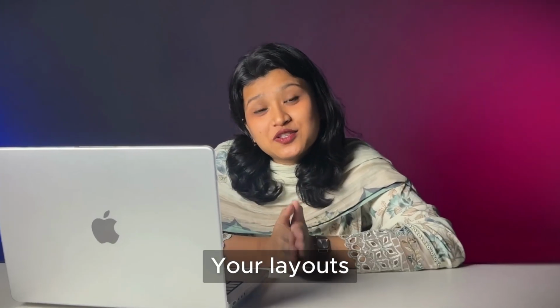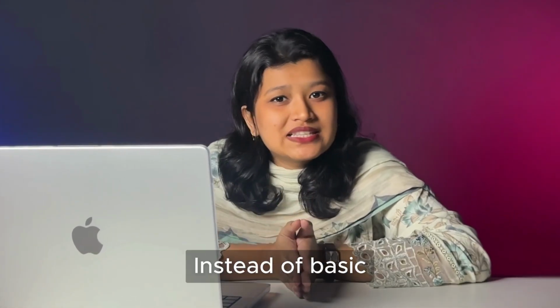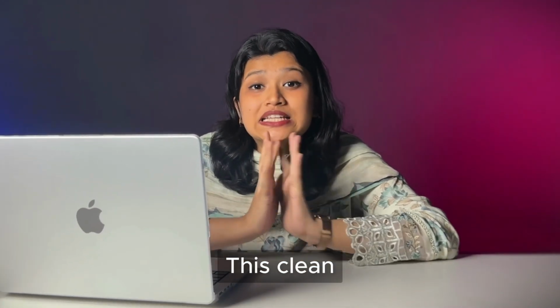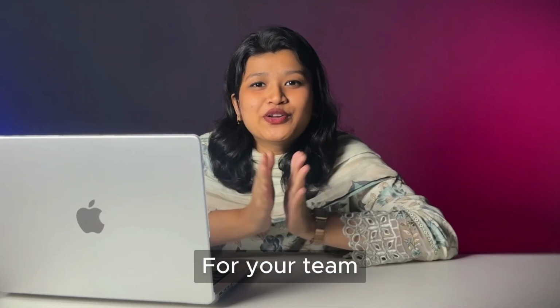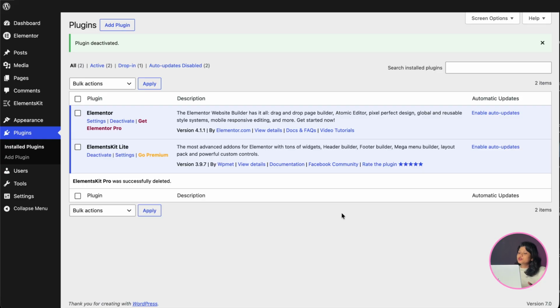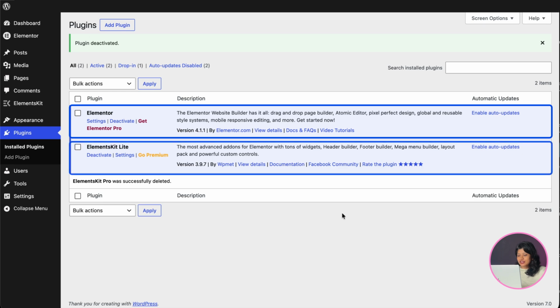Want to make your layouts more interactive? Instead of a basic grid, use an image accordion. Today, I'll show you how to build this clean interactive section for your team or portfolio pages. You do not need any paid tools for this. We are using the free version of Elementor and the free ElementsKit Lite plugin.